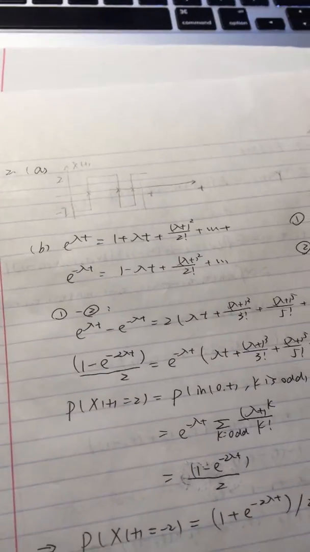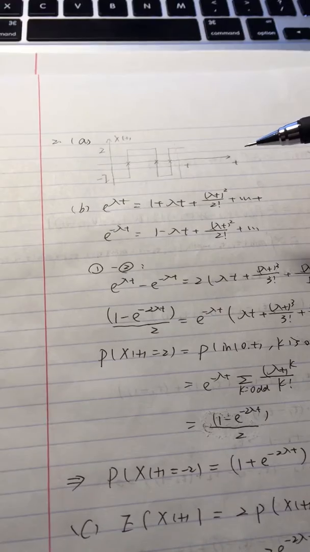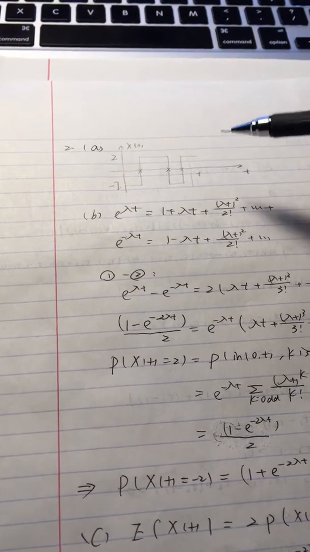So in the second one, we know they need us to find the probability that xt equals 2.